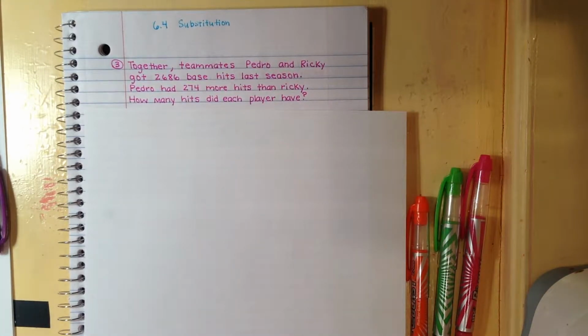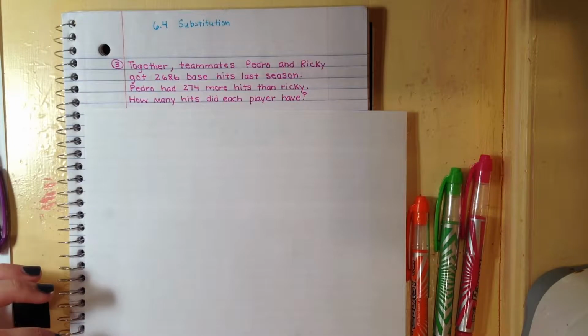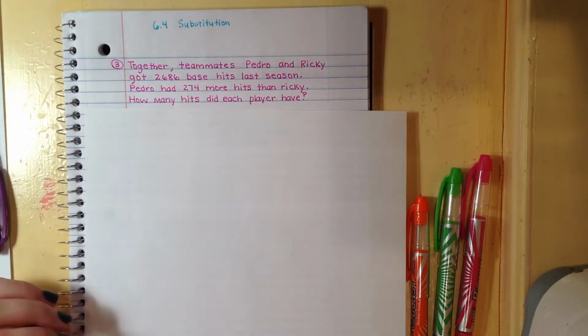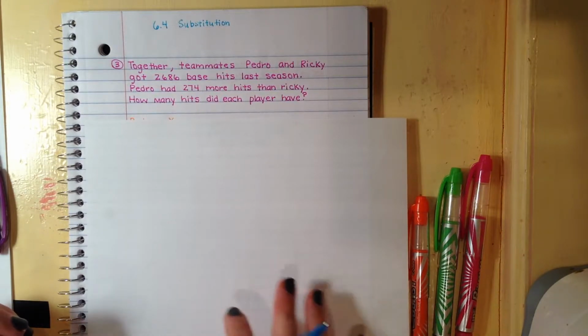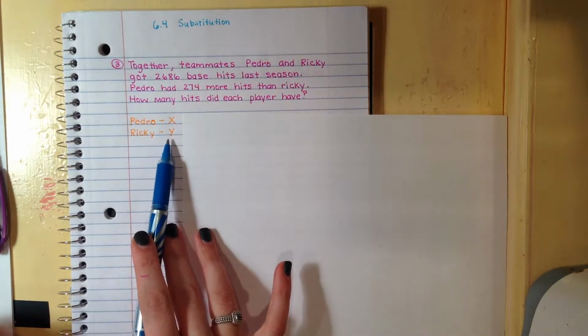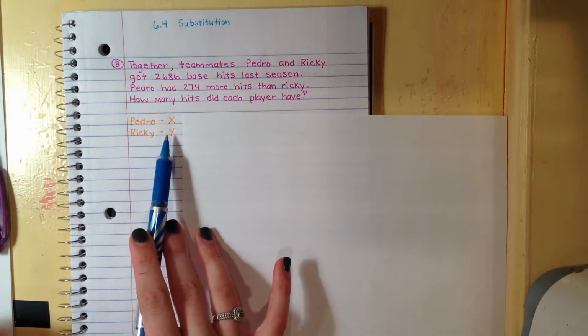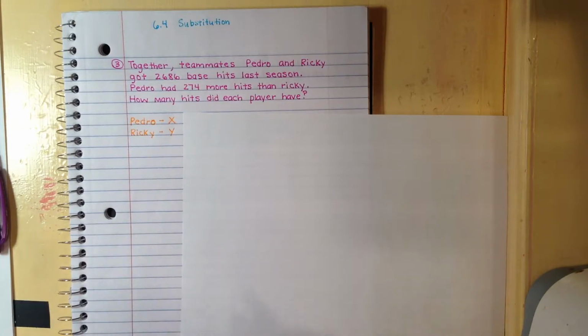We're going to have to write an equation. In order to write an equation, though, we know that Pedro and Ricky have to be involved in the equation. So I need to let Pedro represent a variable, as well as Ricky. It does not matter which variable you choose, but I've chosen Pedro to represent X and Ricky to represent Y. Now, in order to write the first equation, let's read the first sentence again and see if we can create an equation from that sentence.